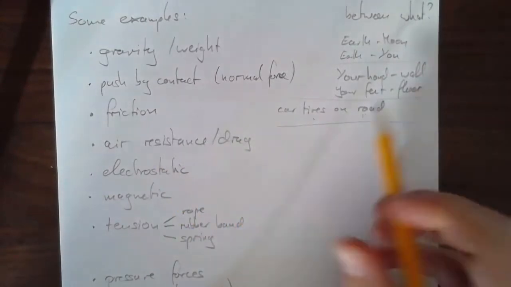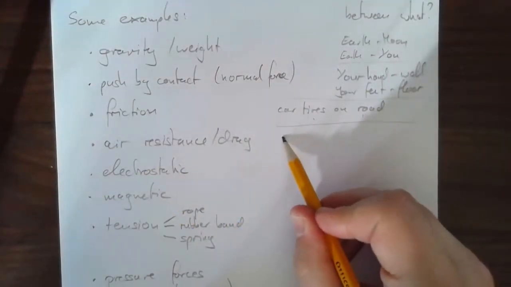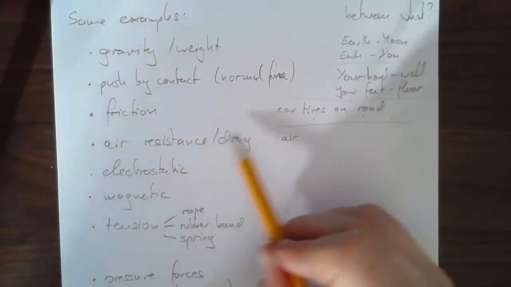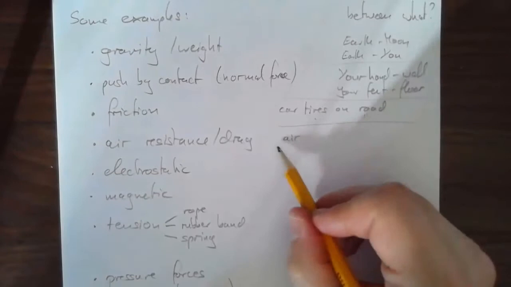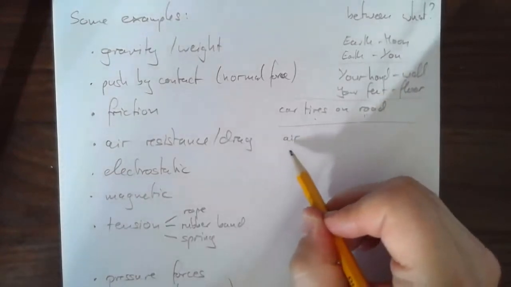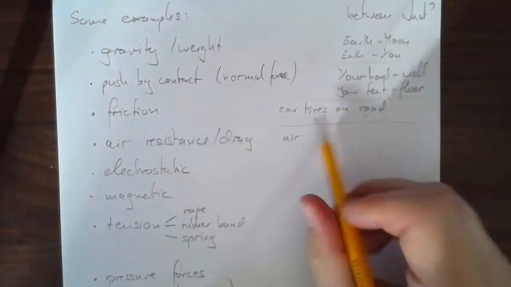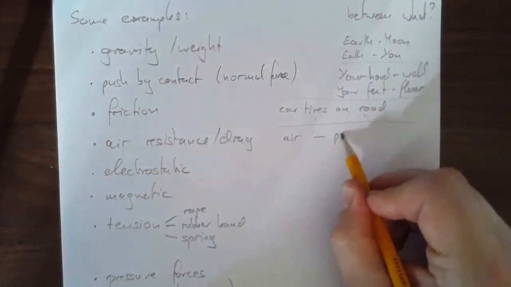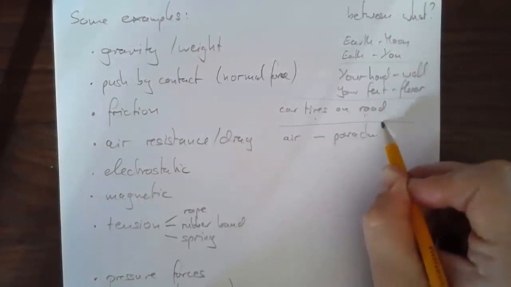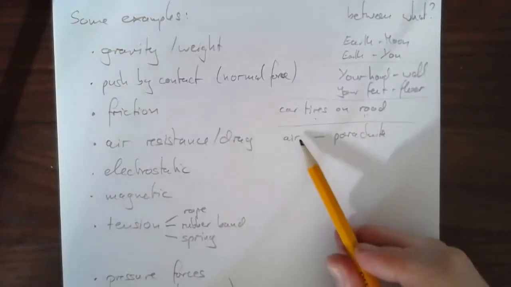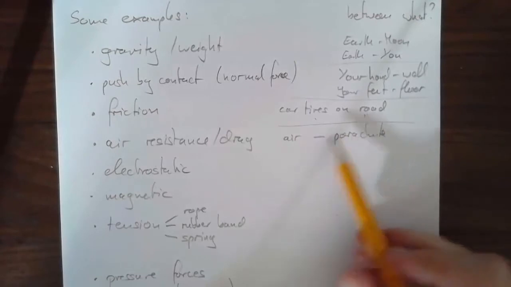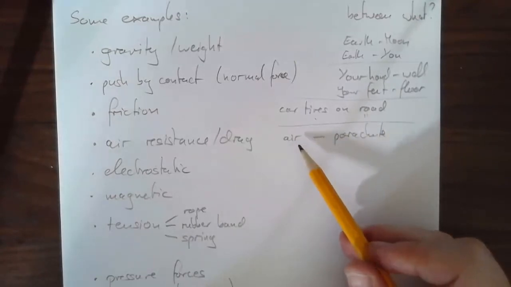Air resistance, air drag, well, obviously one of the two partners that interact with each other is the gas itself. The air drag would also be water drag. So the air and maybe the parachute, right? And of course, the air slows down the parachute, but the parachute also drags the air with it.